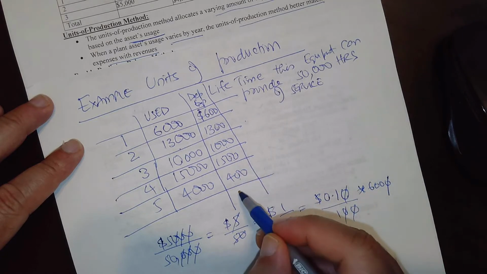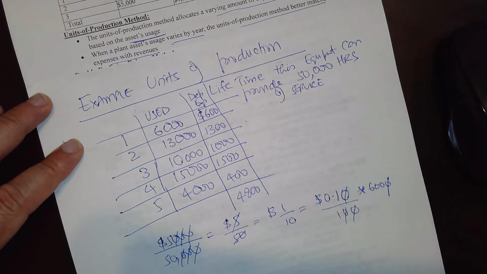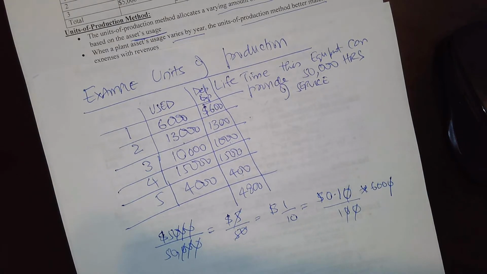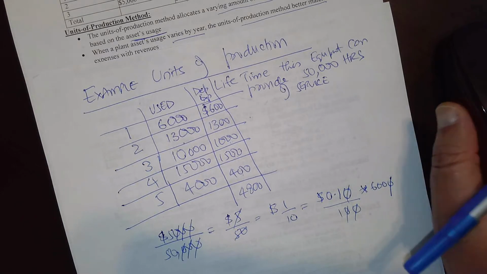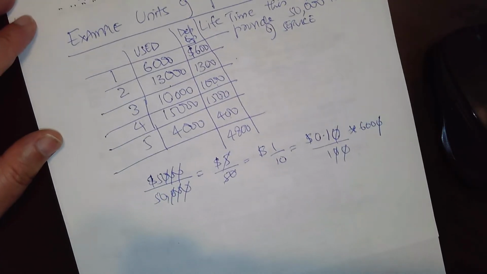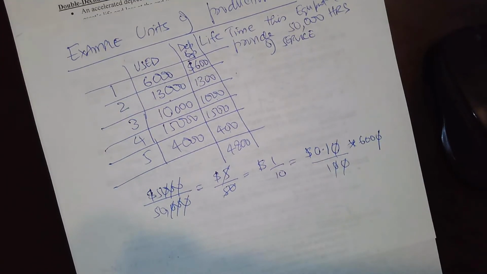We have a depreciation expense after 5 years of 4,500. So that's how we calculate for the units of production. Okay, I will make sure that I post this example with this video.